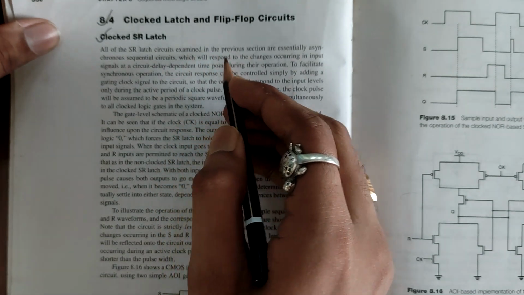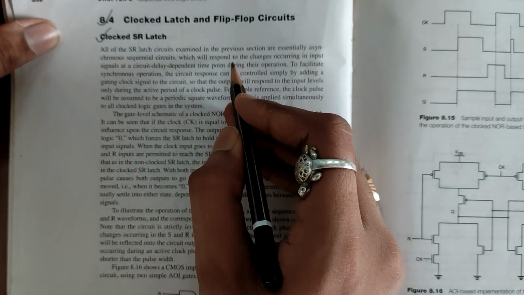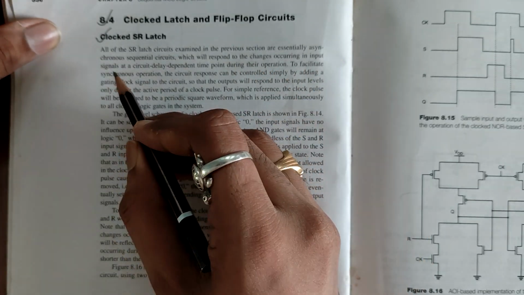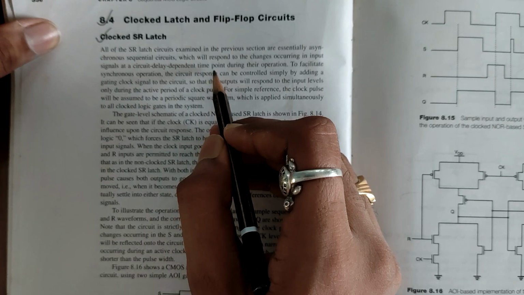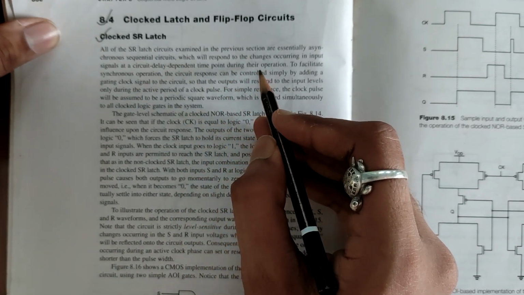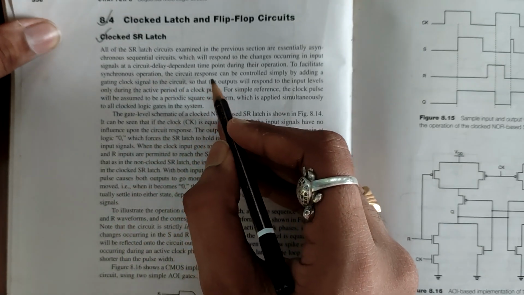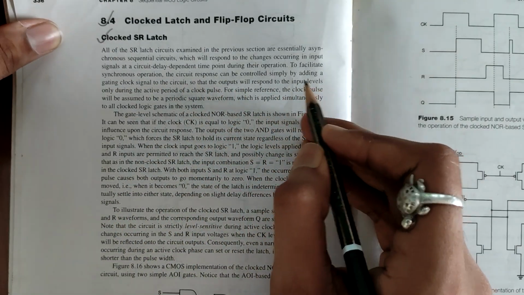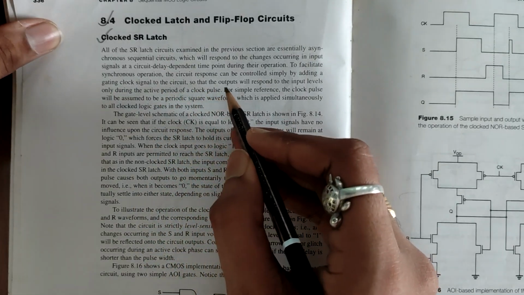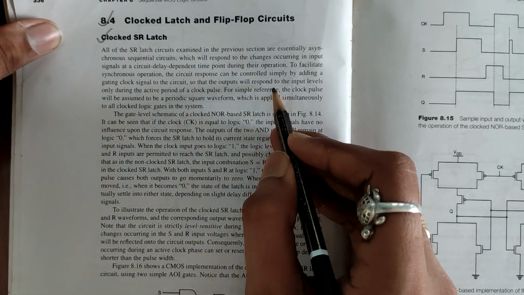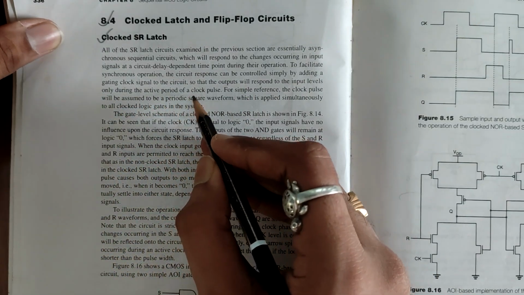All of the SR latch circuits examined in the previous session are essentially asynchronous sequential circuits, which will respond to the changes occurring in input signals at the circuit delay dependent time point during their operation. To facilitate synchronous operation, the circuit response can be controlled simply by adding a gating clock signal to the circuit, so that the operating outputs will respond to the input levels only during the active period of the clock pulse.